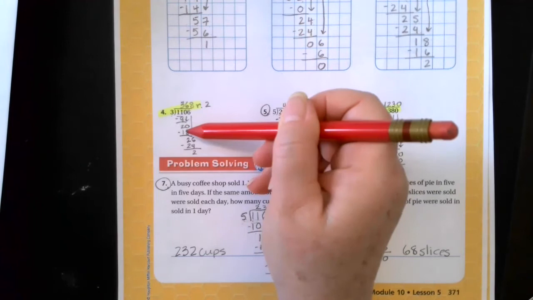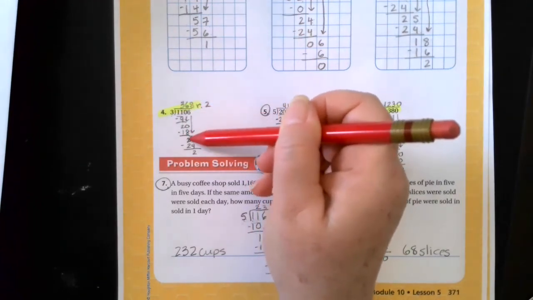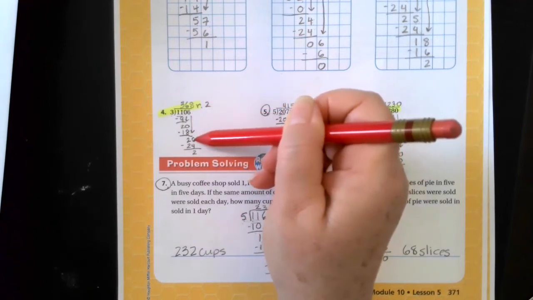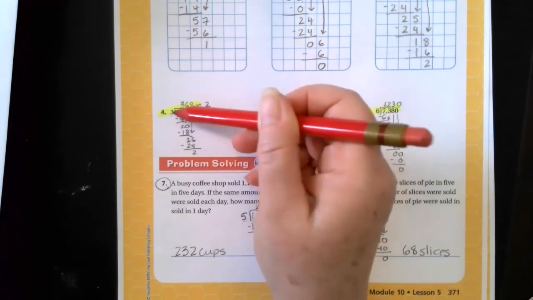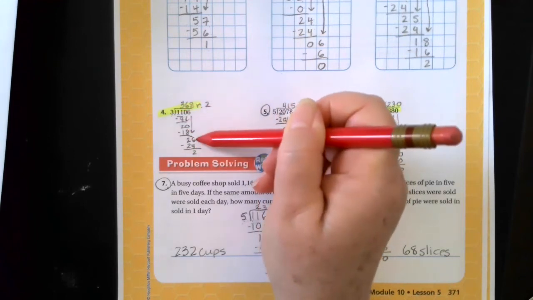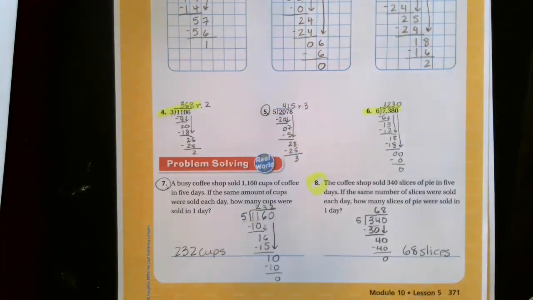6 times 3 is 18. 20 minus 18 is 2. Bring down my ones place, which is 6. So 26 ones divided by 3, 8. 8 times 3 is 24. 26 minus 24 is 2, with a remainder of 2. So 368, remainder of 2.